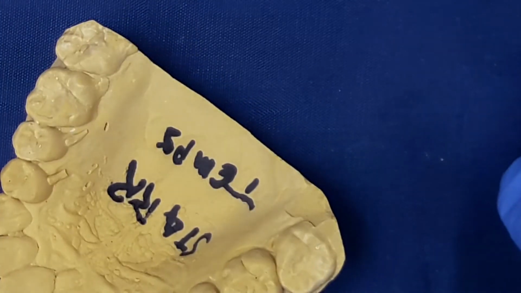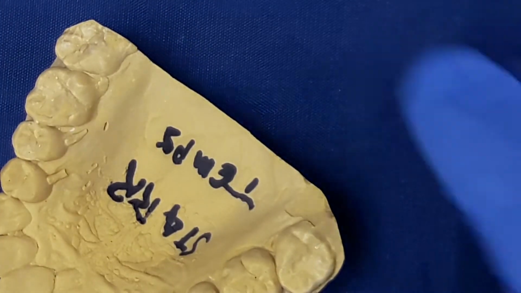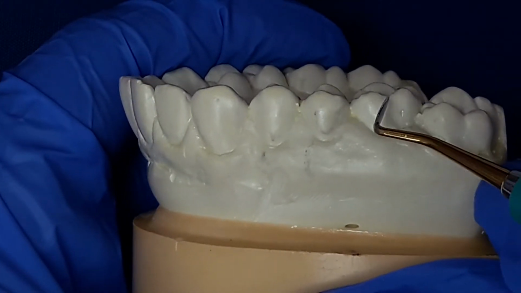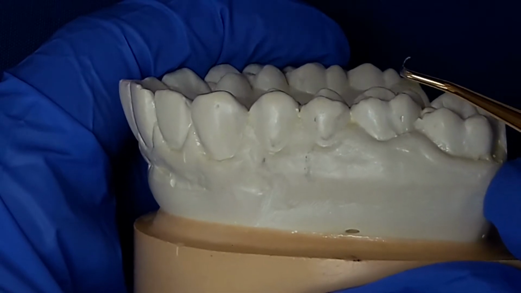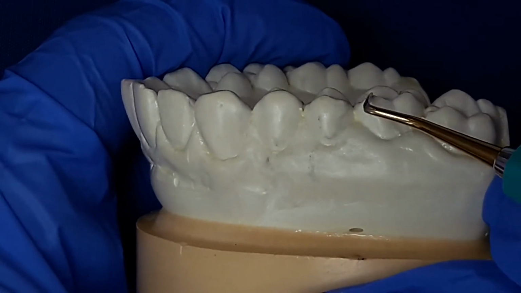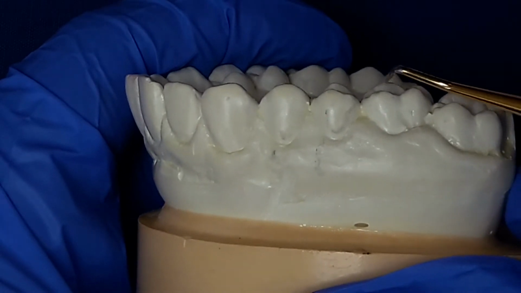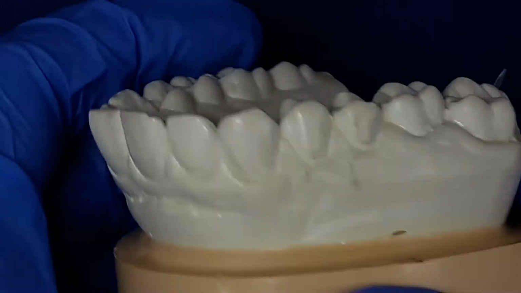And here we have a good example of that. See, in this one, the mesial is higher than the distal. In this one, the distal is higher than the mesial. And look at how high the palatal is. Okay.